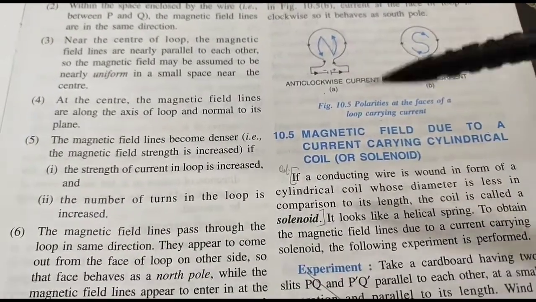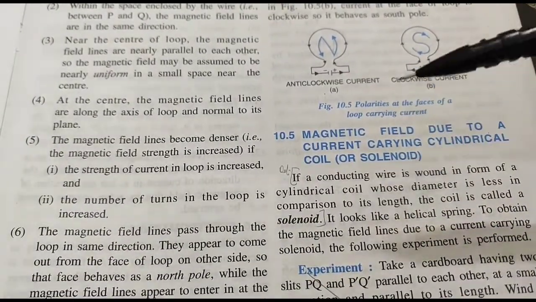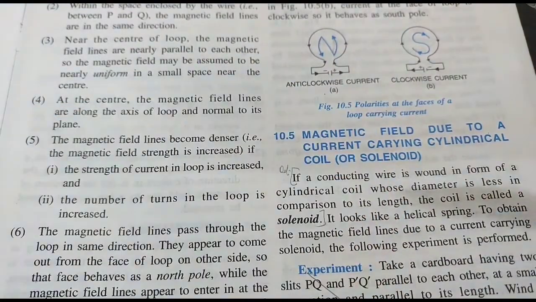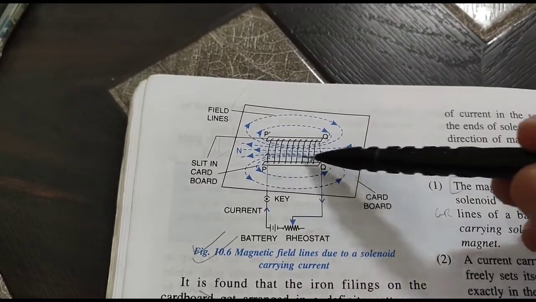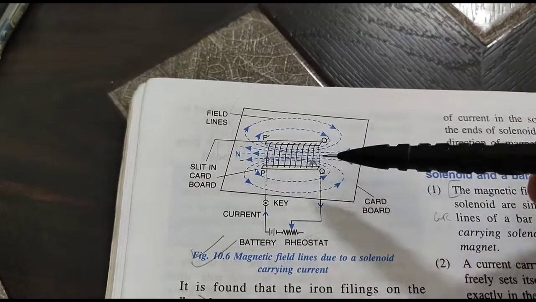Next, let's mark the definition of a solenoid. A solenoid is many such coils together, but make sure that the length of the solenoid should be greater than the diameter.